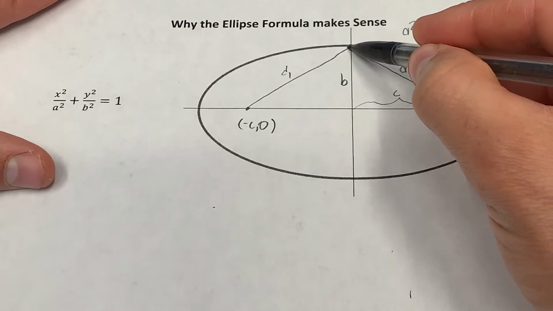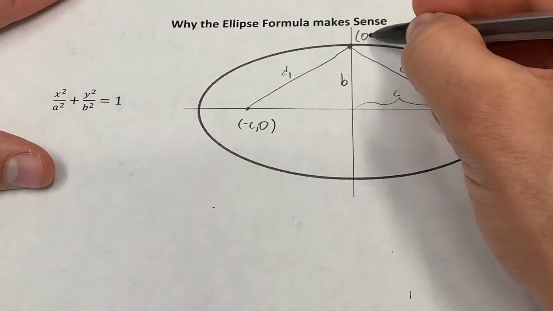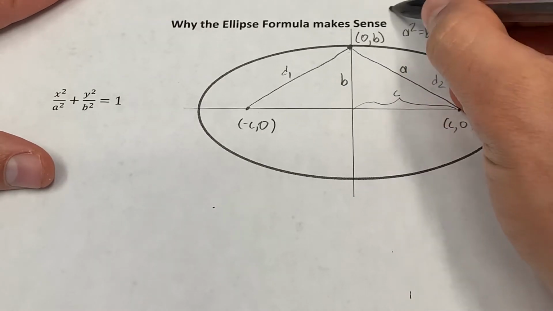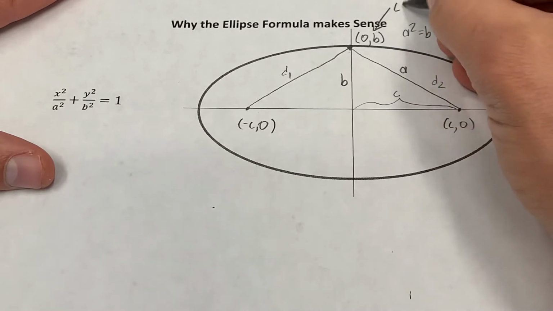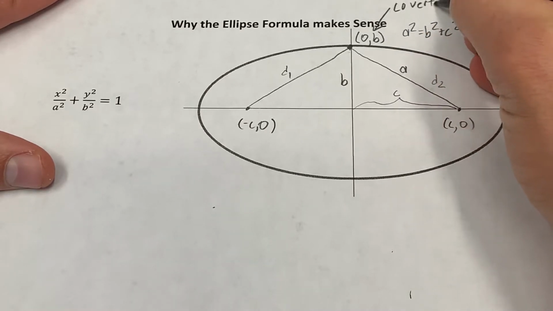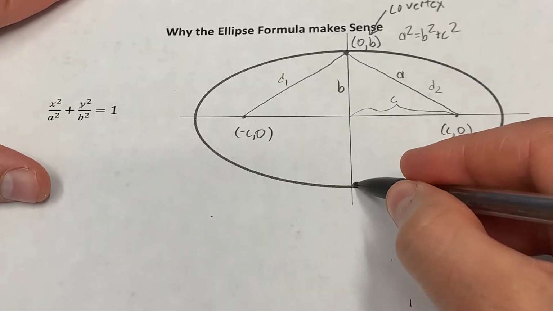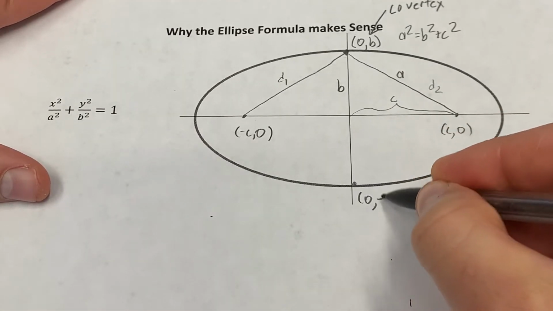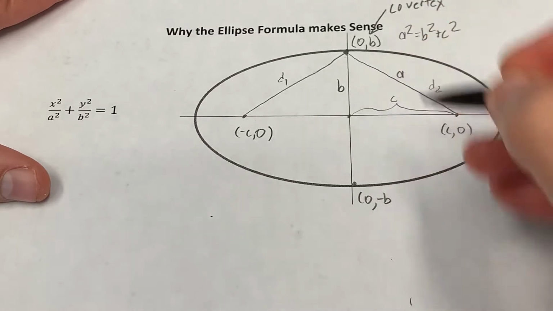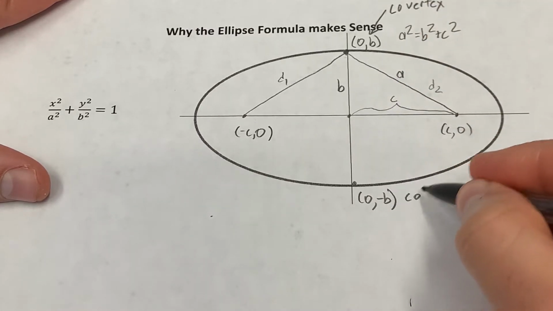And so that puts this point, what is that point, by the way? That point is 0, B. That, by the way, is a co-vertex. This is a co-vertex also. 0, negative B, right, up and down from the origin.